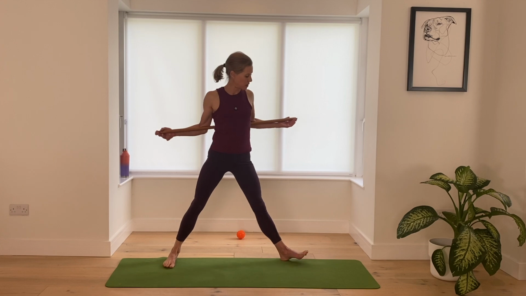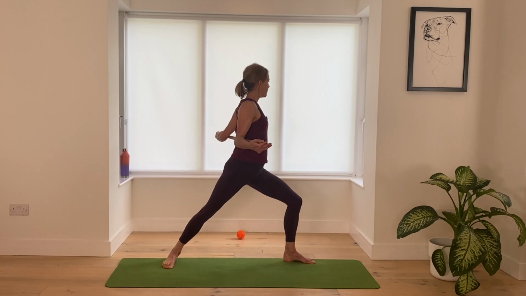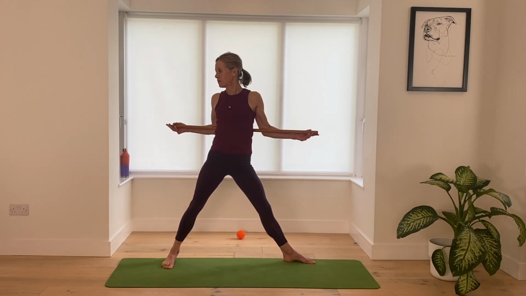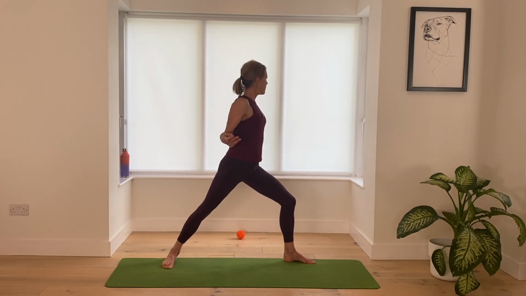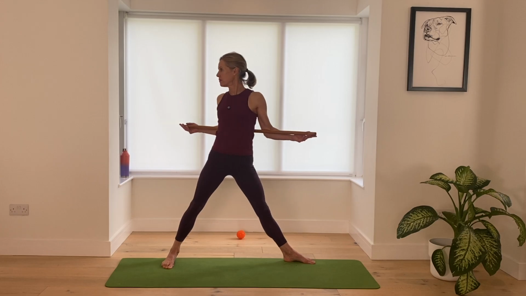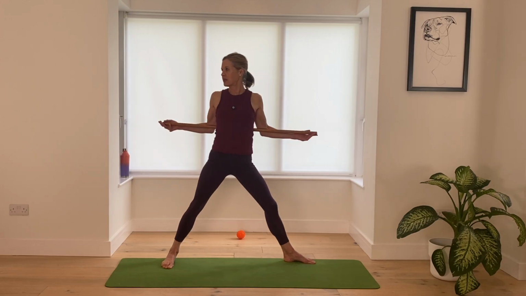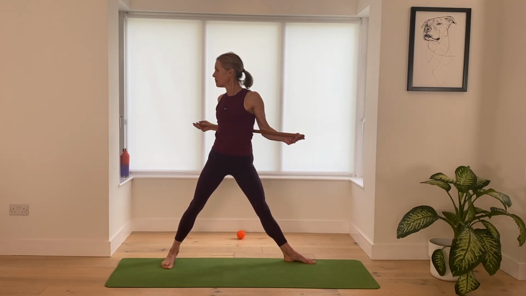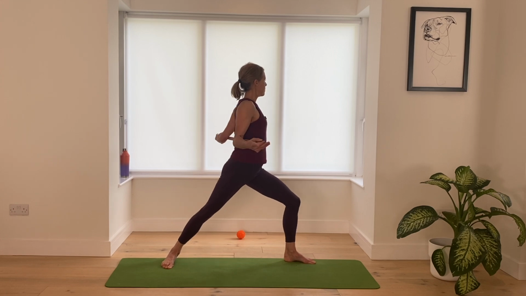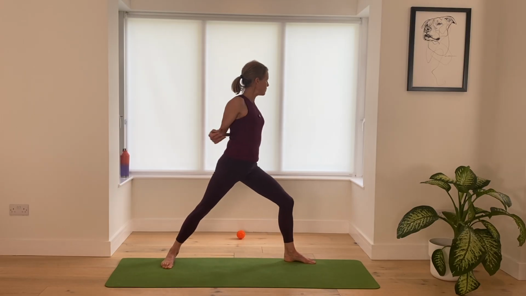Bring those toes in, rotate the other way. Let's lunge forward, breathing in and exhale. Breathing in and exhale. For 3 and exhale. Breathe in and exhale. 4 more. And exhale. 3 to go.